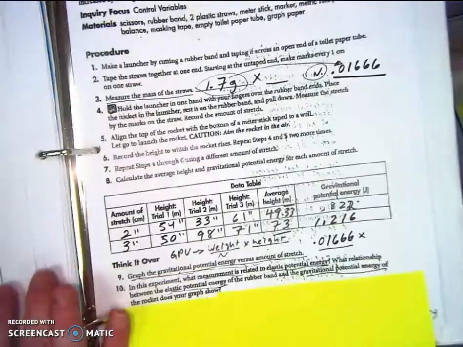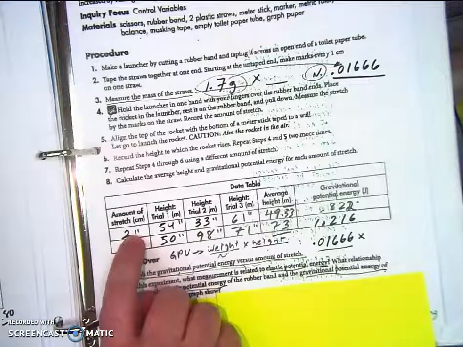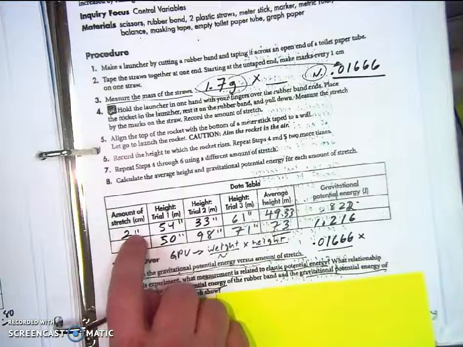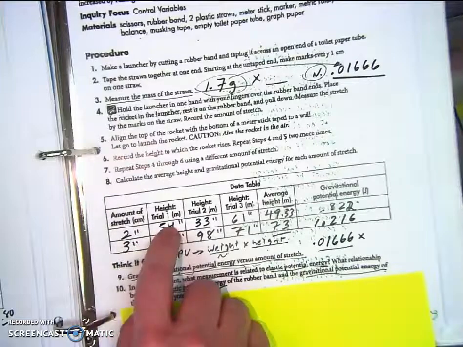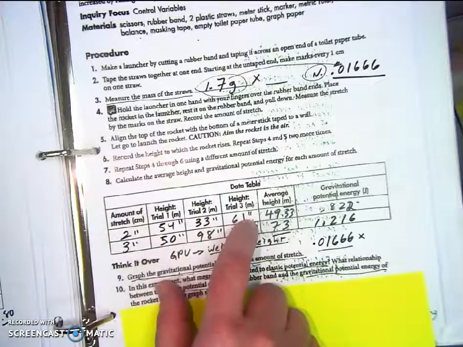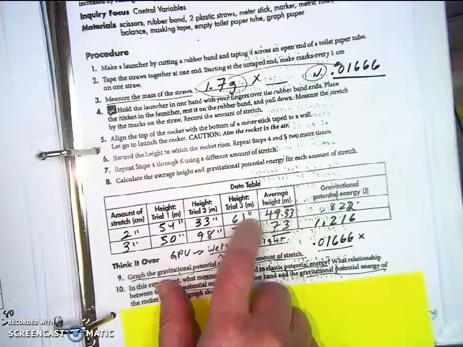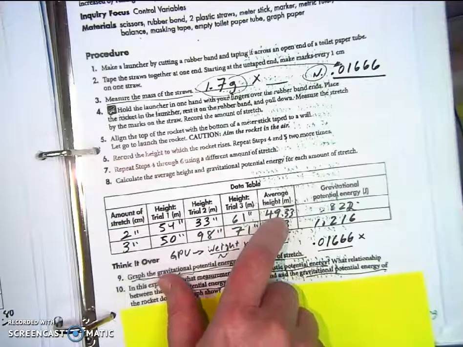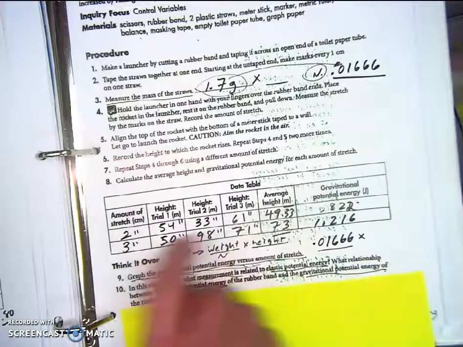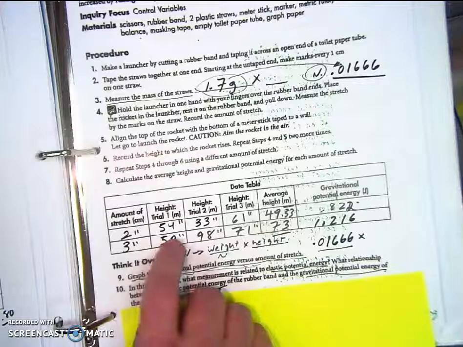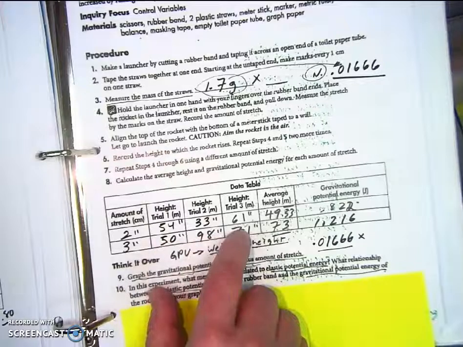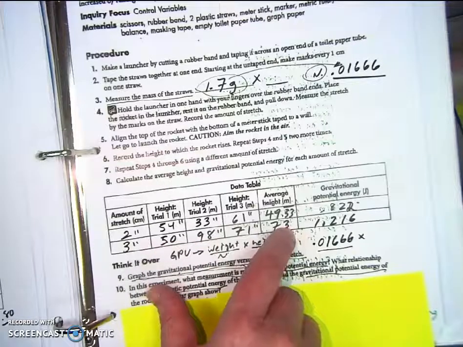So let's say you go ahead and do your 2 trials. For mine, I just picked 2 inches and 3 inches. With my 2 inches of stretch, I got 54, 33, 61. I added them all together and divided by 3. That's how I got the average height that they were able to soar. I did the same thing for 3 inches, got 50, 98, and 71, and the average was 73.